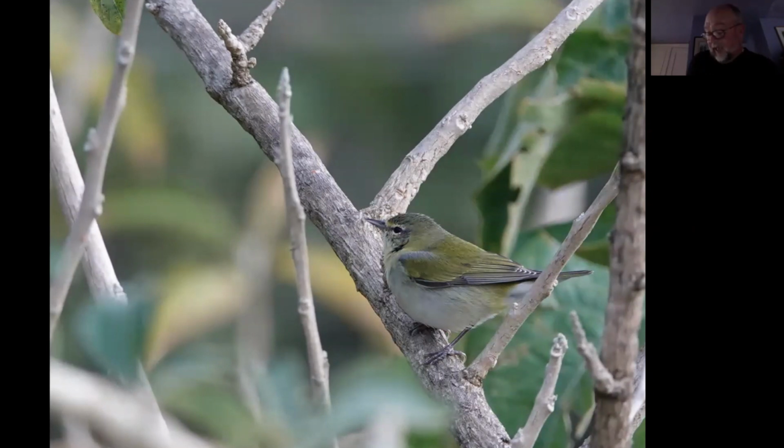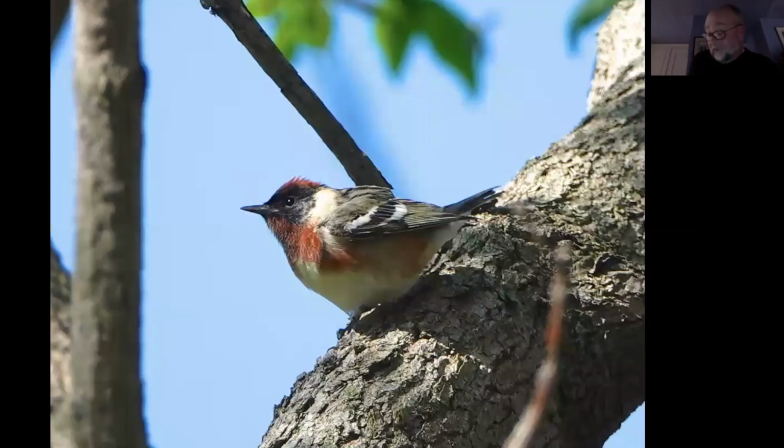And it's a very active feeder. It's flitting around a lot. Next, the bay-breasted warbler in the same trees is more likely to be in the mid-level of the tree and towards the center of the tree. That's where it seems to be best adapted to find its crawling insects.